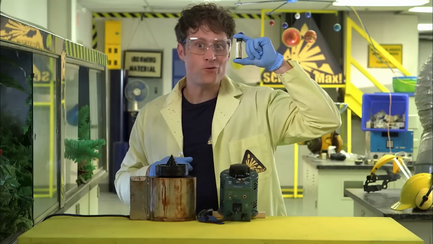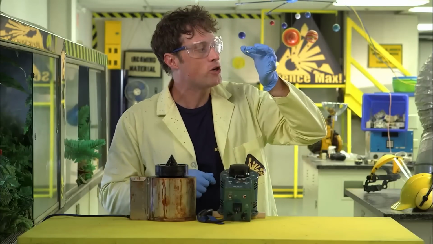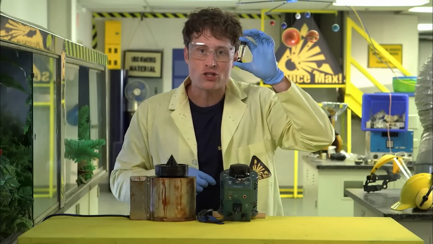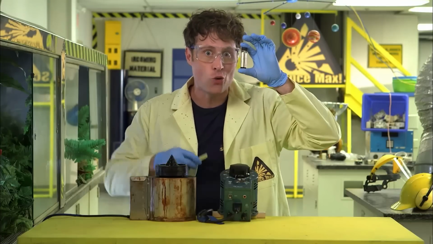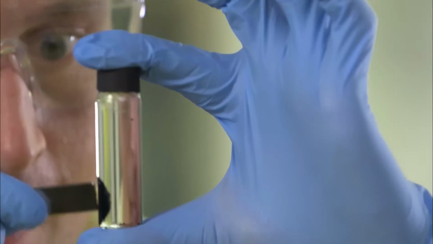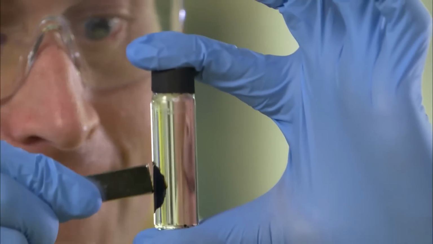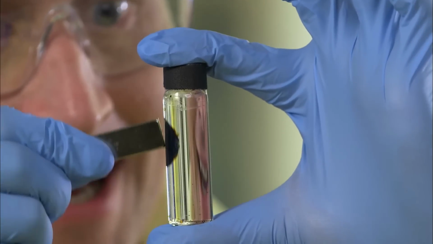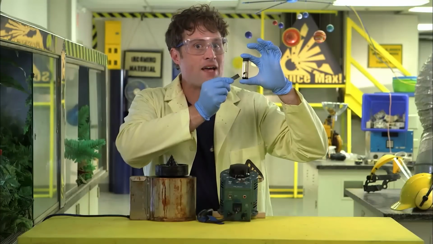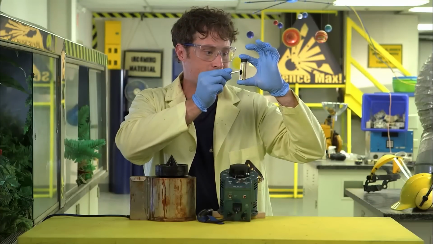This is ferrofluid. It is ferromagnetic, which means it's attracted to magnets. And I know what you're thinking. You're thinking, it's not that interesting. Well, watch as I put it next to this magnet. Very interesting. And because it's a liquid, it behaves in very interesting ways.